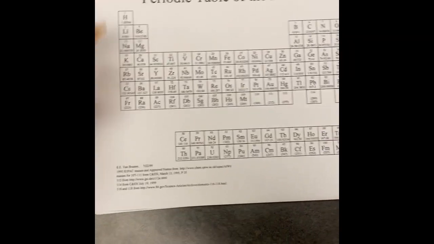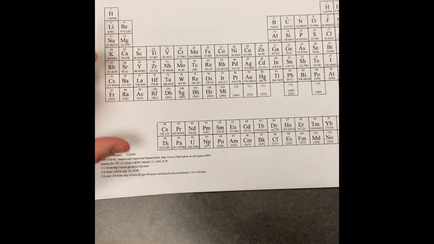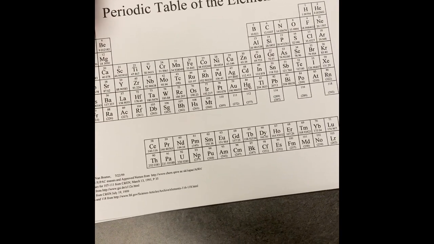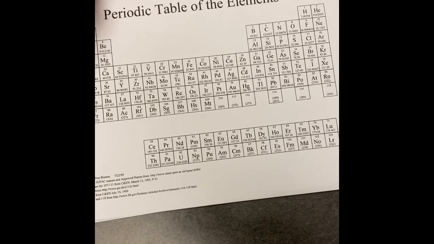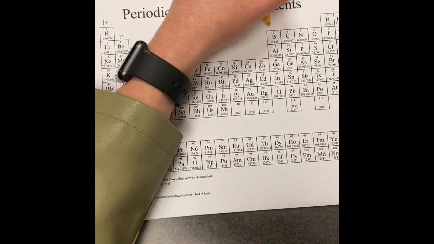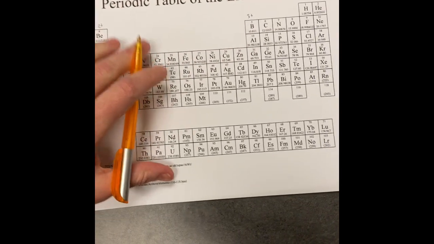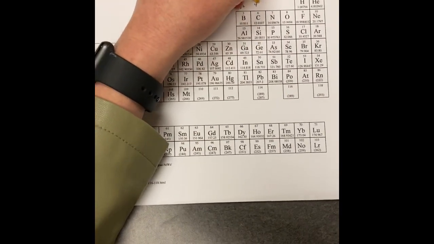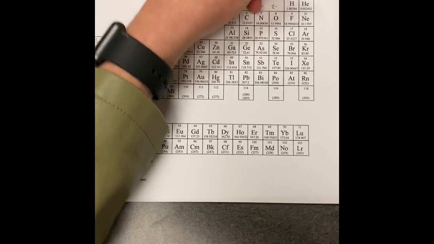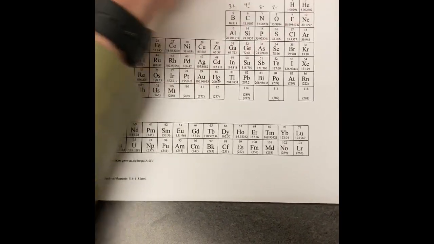So the very first thing I would do, especially if there's going to be no naming or nomenclature, is go through and make sure that I add appropriate charges to each column. So this is going to be my 1+ column, 2+, 3+, 4 plus or minus, 3 minus, 2 minus, 1 minus, and 0.